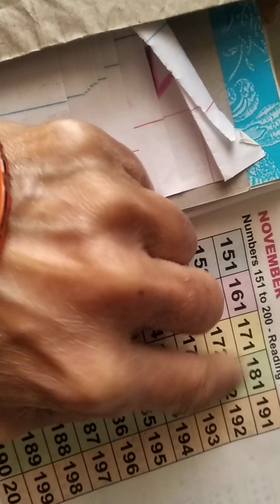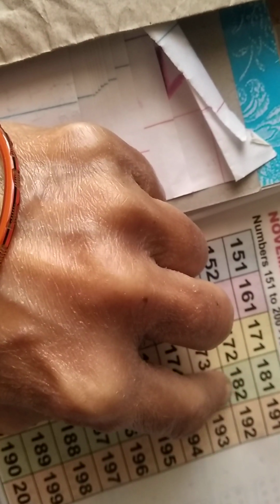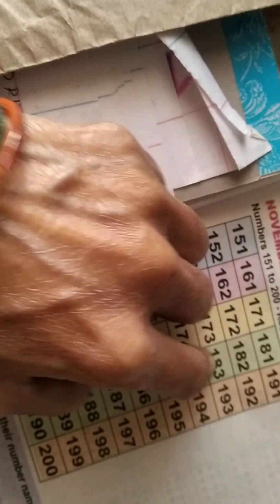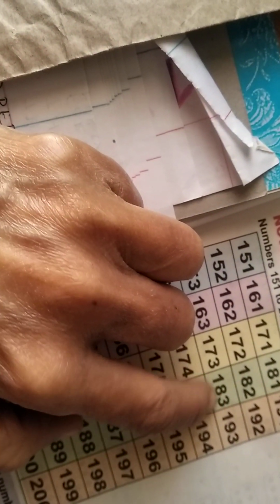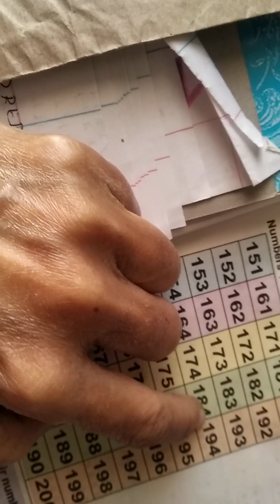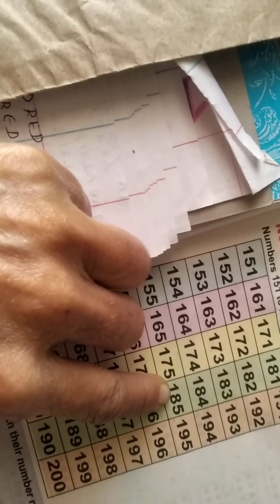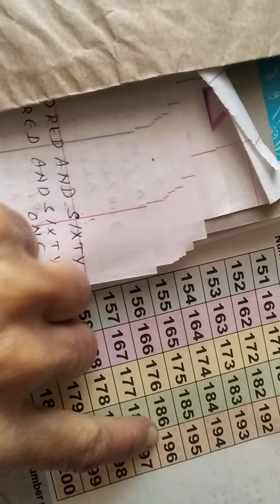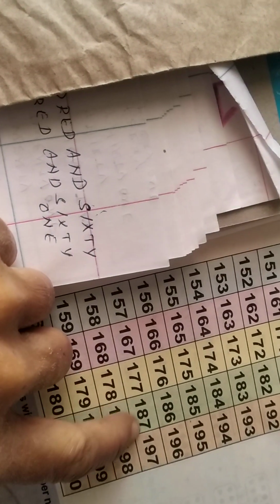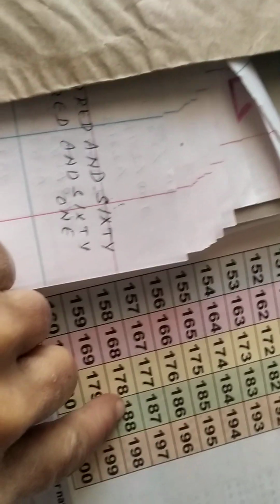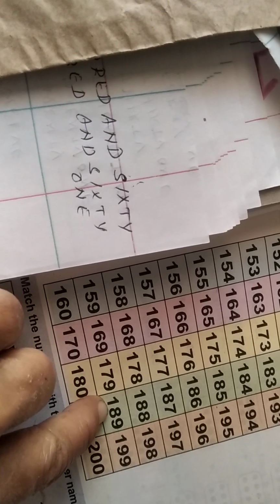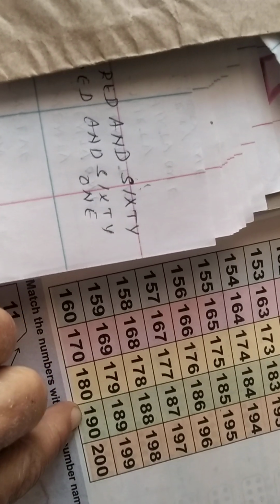So the same thing for this, 181 we have written. 182, 180 TWO we have to add. 183, 180 THREE we have to add. 184, 180 FOUR we have to add. 185, 180 FIVE we have to add. 186, 180 SIX we have to add. 187, 180 SEVEN 7 we have to add. 188, 180 EIGHT 8 we have to add. 189, 180 NINE 9 we have to add. Here 190.